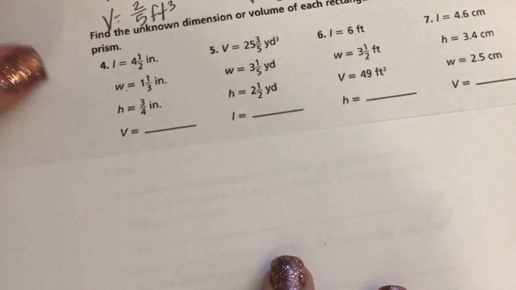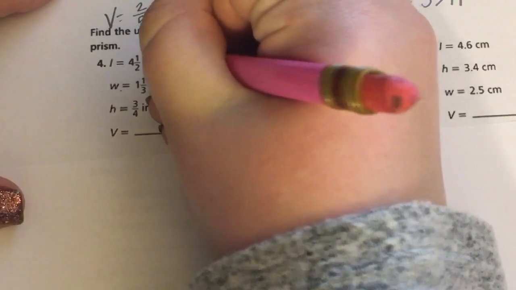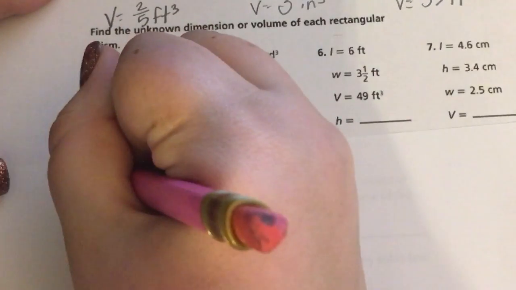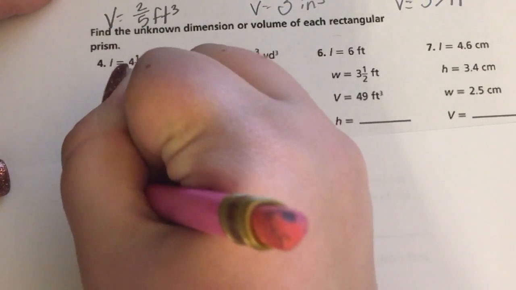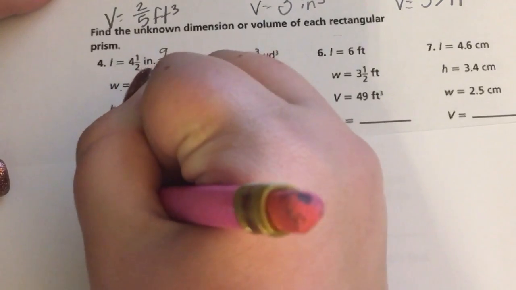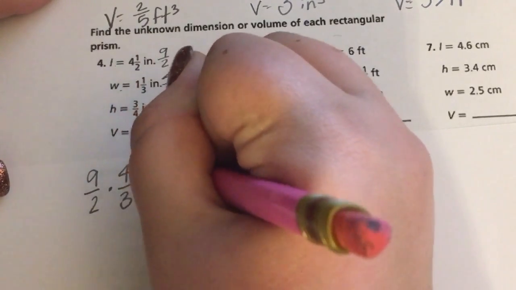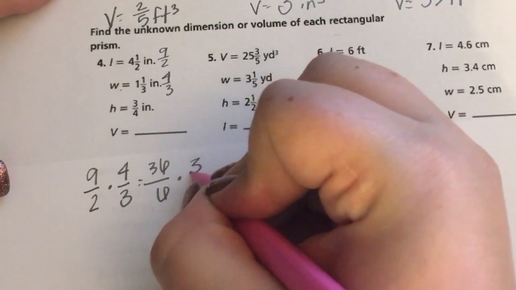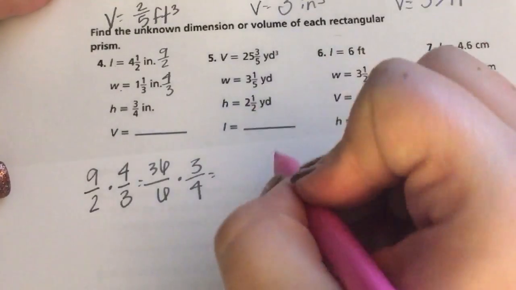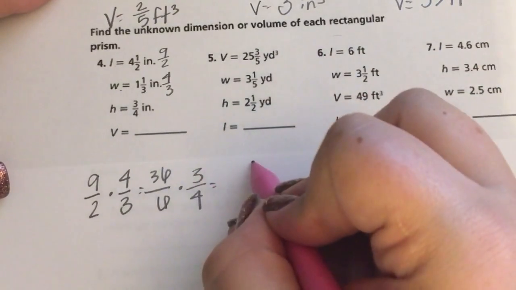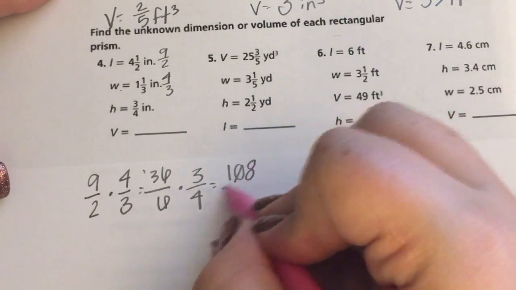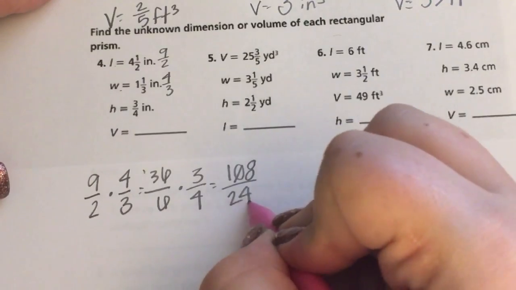This one I have all three: length times width times height. So I can set this up finding the volume. So that would be 7/2, that would be 4/3, and then 3/4. I pick my first two, find the product, and then multiply the height. So 9/2, because it's 4.5. 9 times 4 is 36. 2 times 3 is 6. Multiply that by 3. 3 times 6 is 18. Carry the 1. 3 times 3 is 9, plus 1 is 10/24.